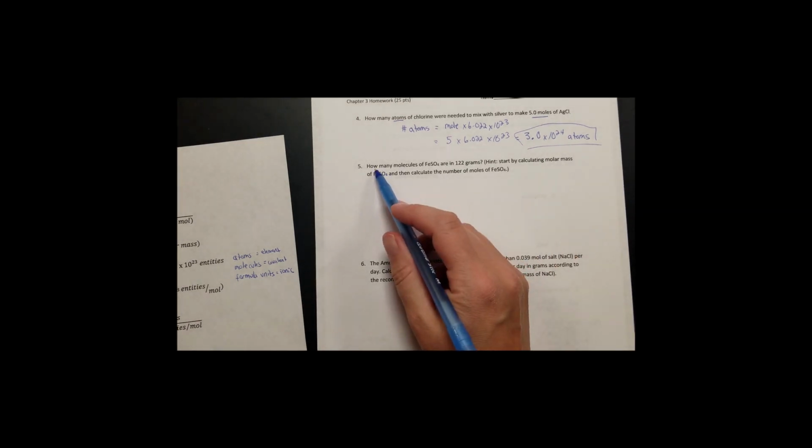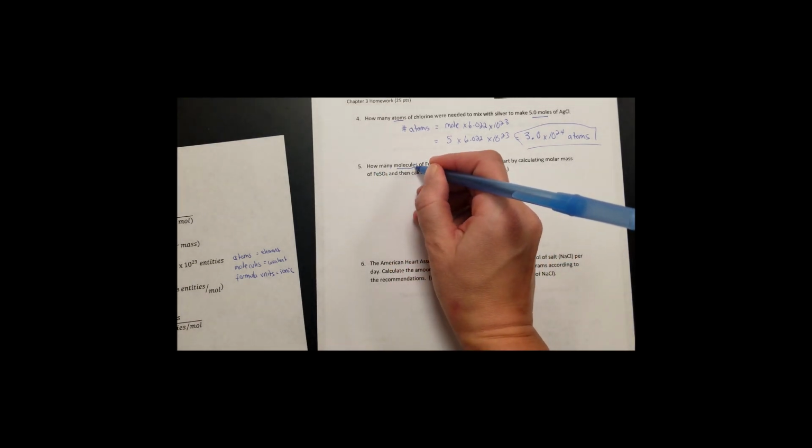All right, let's look at number 5. So this one's going to be a little bit more difficult because it's a multi-step one. So we have how many molecules? Notice we're using the word molecules, so we're going to use Avogadro's number at some point. They're giving us mass. And notice this hint here. It says start by calculating the molar mass of iron 2 sulfate and then calculate the number of moles.